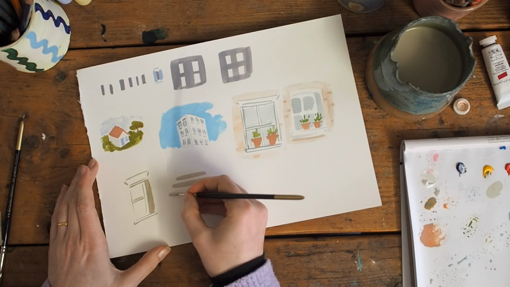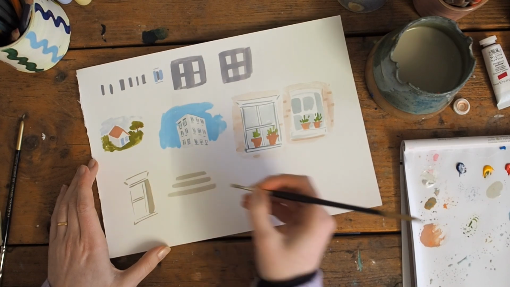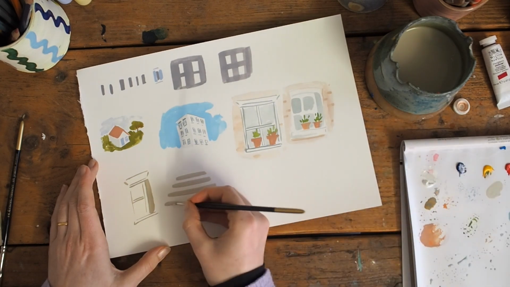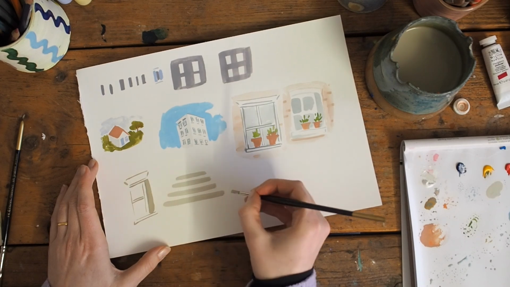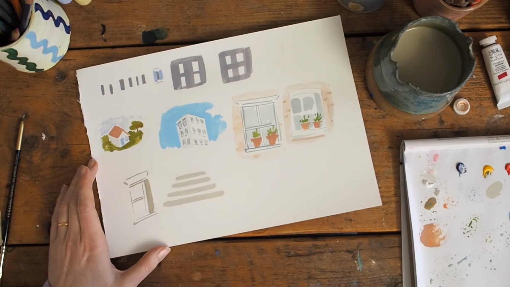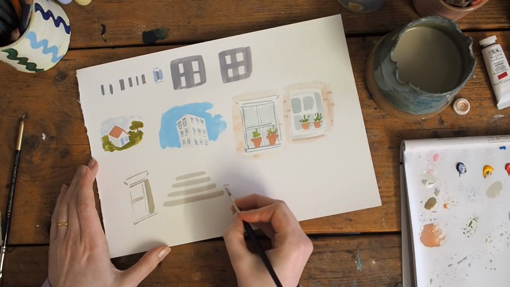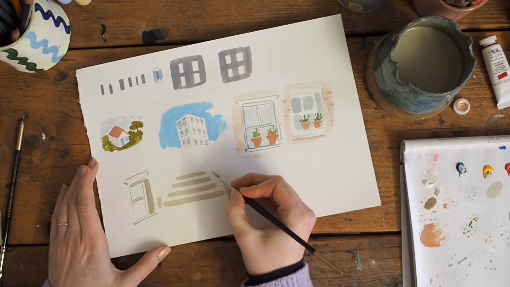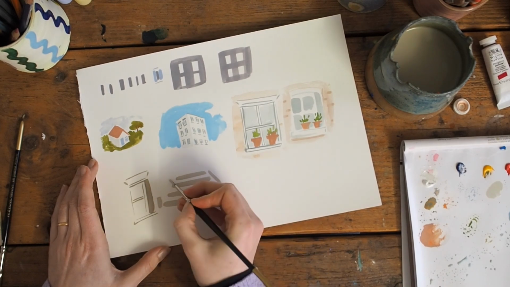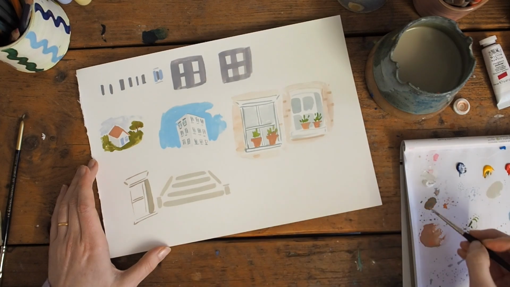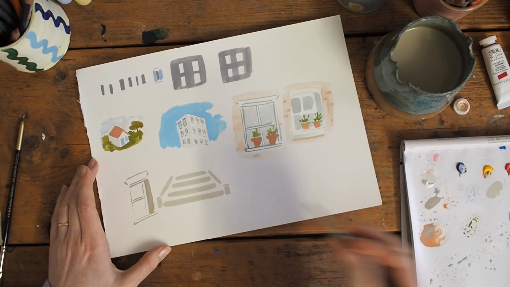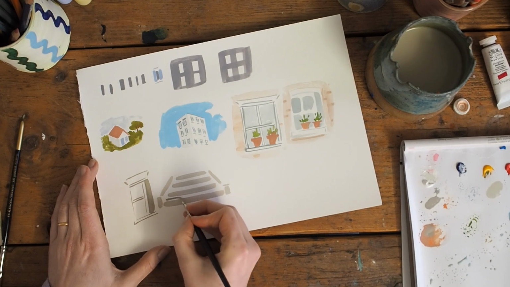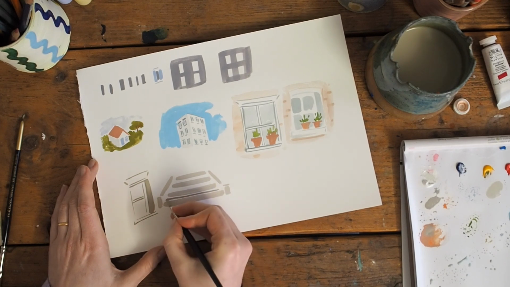So I'm just going to do that, getting wider as they come down, and then maybe I'm going to put some architectural details in here. And then putting in some detail for the bit that you tread on.